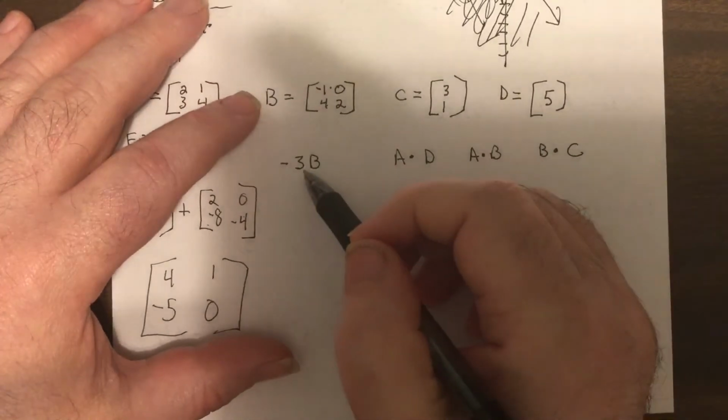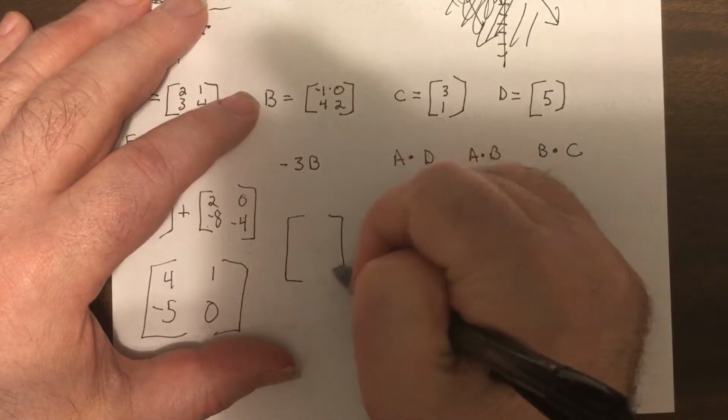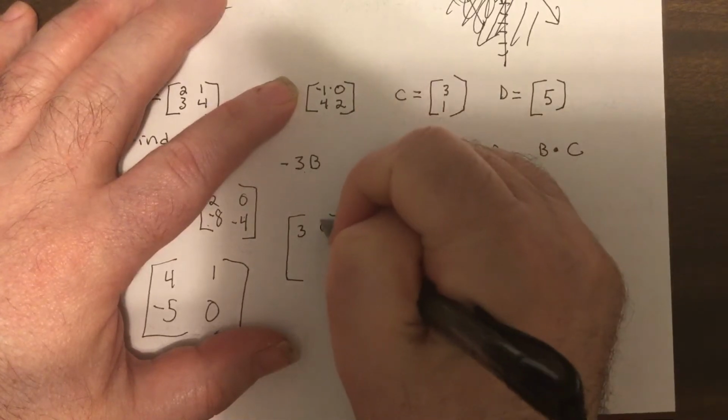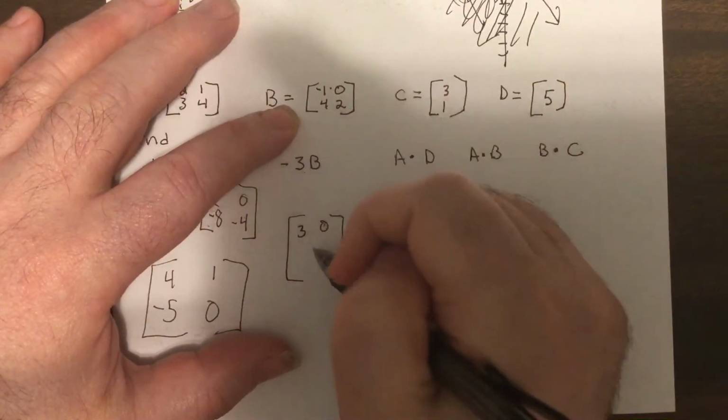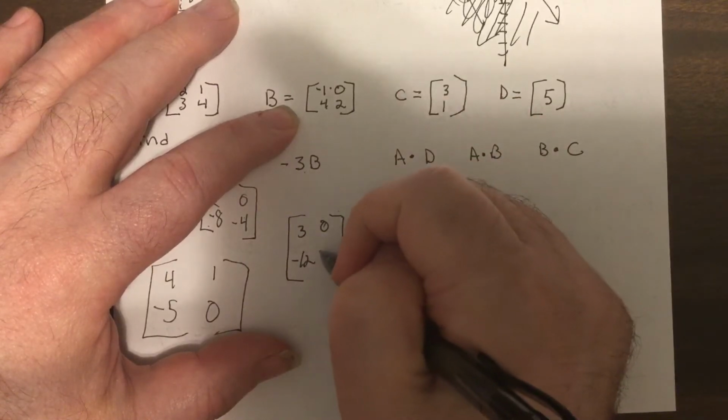Now, multiplying by a scalar, that should be free points. Oh my goodness. So -3 times 1 is -3. -3 times 0 is 0. -3 times 4 is -12. -3 times 2 is -6.